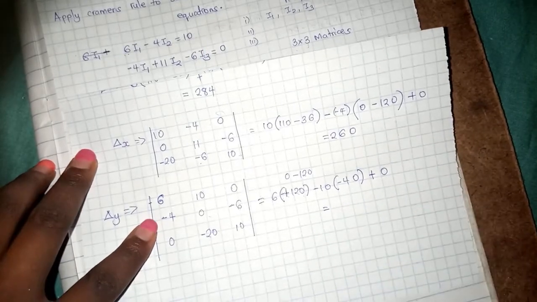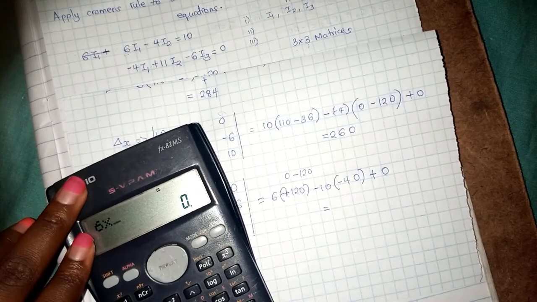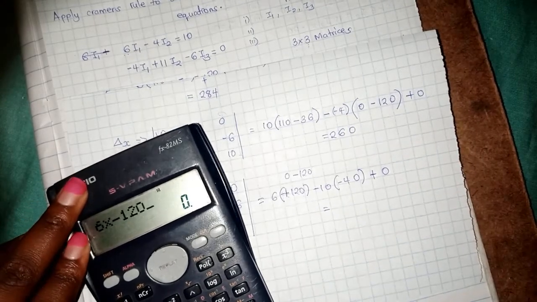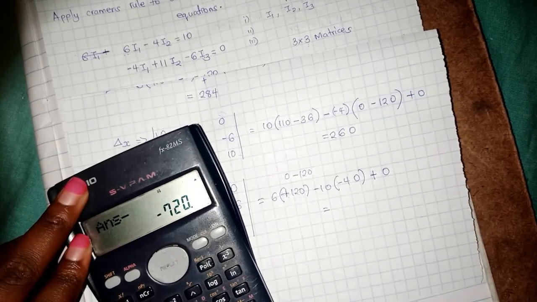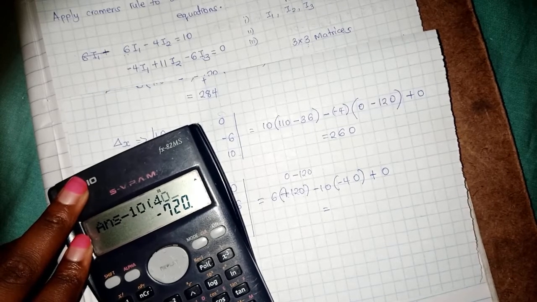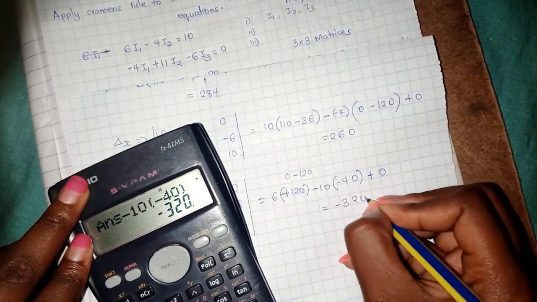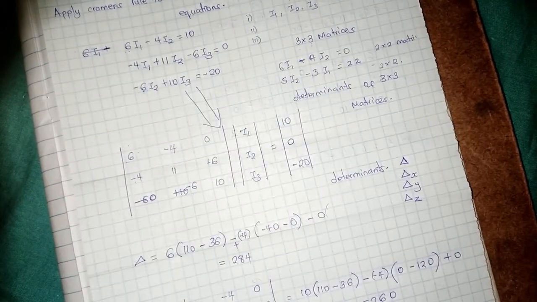So we have our final answer as 6 times negative 120 minus 10 into negative 40, negative 320.